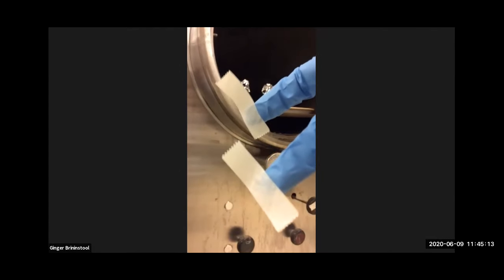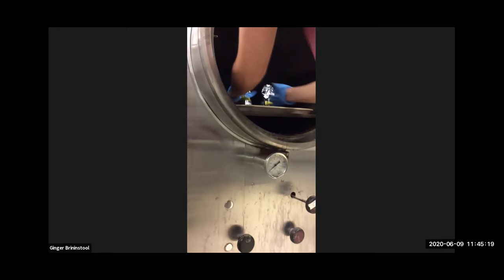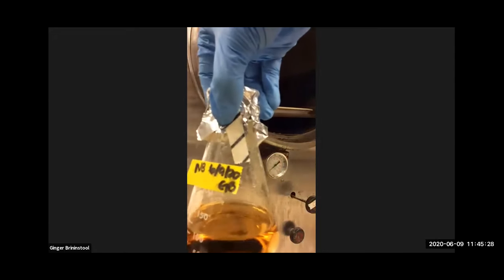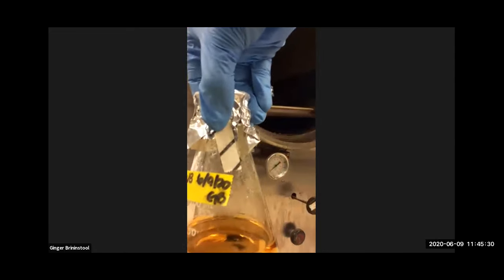This tape is called autoclave tape. And right now you can see it's all the same color, right? But after I autoclave, that's going to change. This is the flask that was just autoclaved. You see the tape where my thumb is? It's got stripes on it, right? Black stripes. That lets me know that the autoclave reached its temperature and that that's sterile.